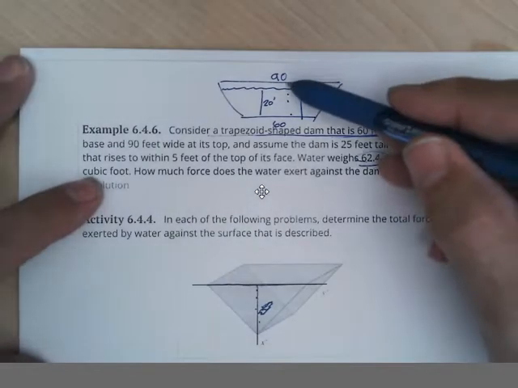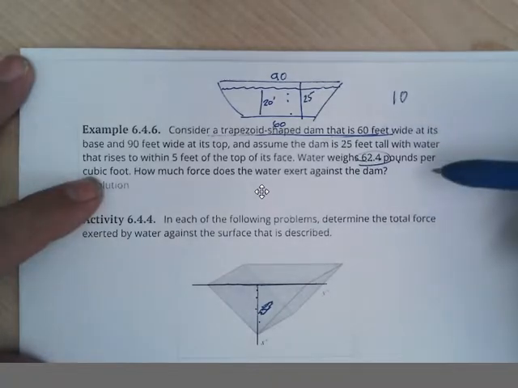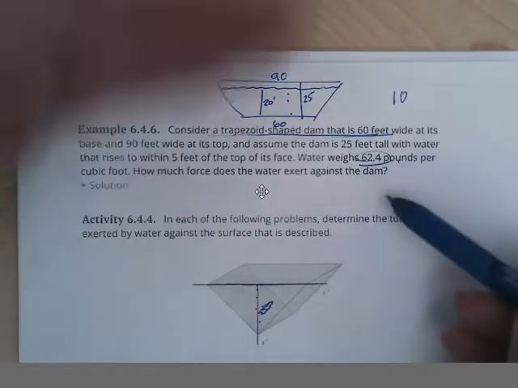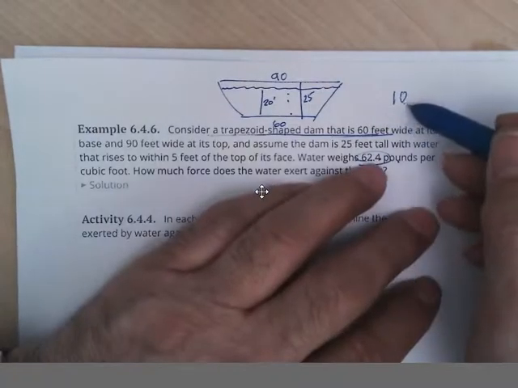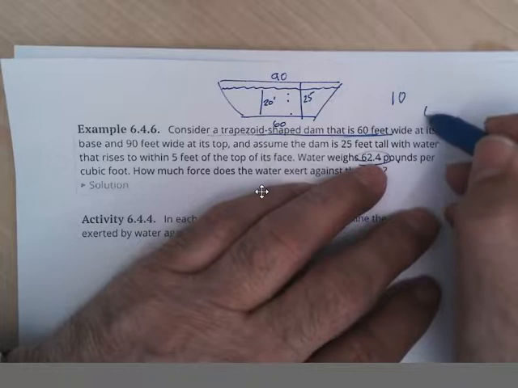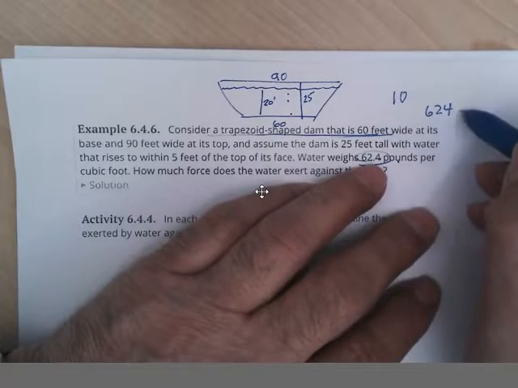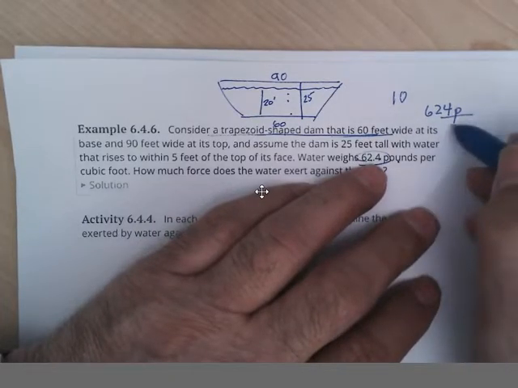So if you're down, say, 10 feet, you've got all this water sitting on top of you, which makes the pressure 10 times this. So 624 pounds of pressure per square foot.